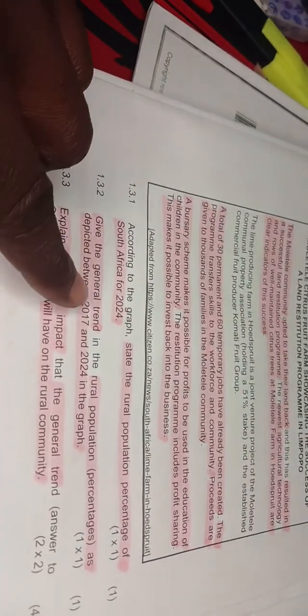Yeah, that's correct. That's how you should write it. Let's move on to the next one. Give the general trend. A trend is the change. What have you observed? What are the changes that are taking place?